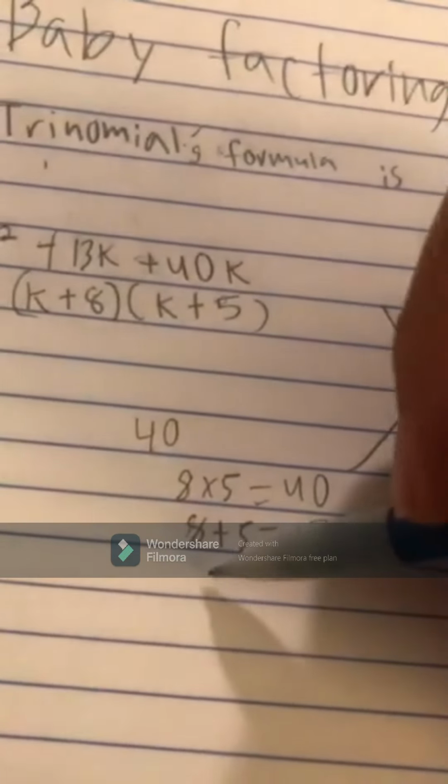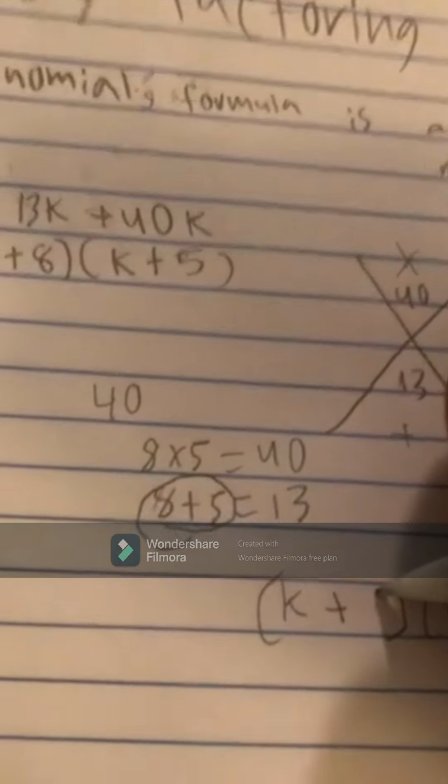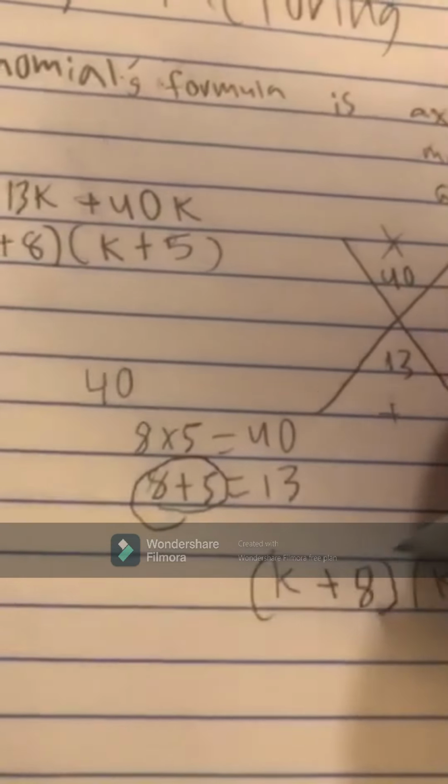So you found your answers, 8 and 5. And you would get k, plus, because they're both positive numbers, and then plus here. It does not matter what order, so you would put 8, and then you put 5. Then you have your answer.